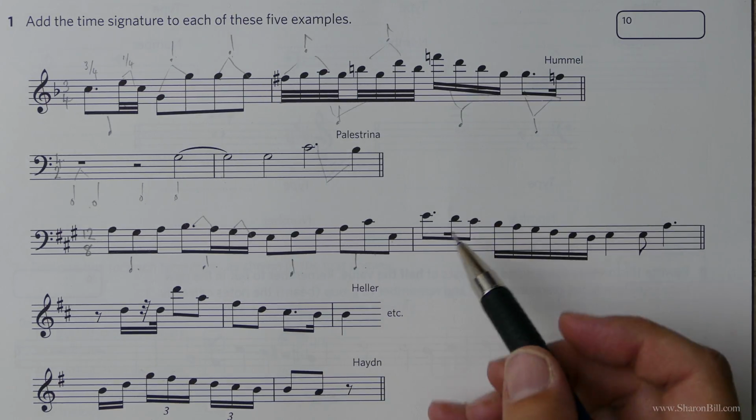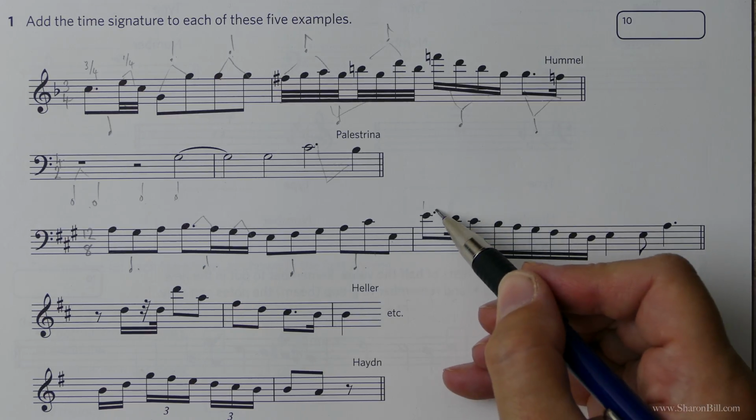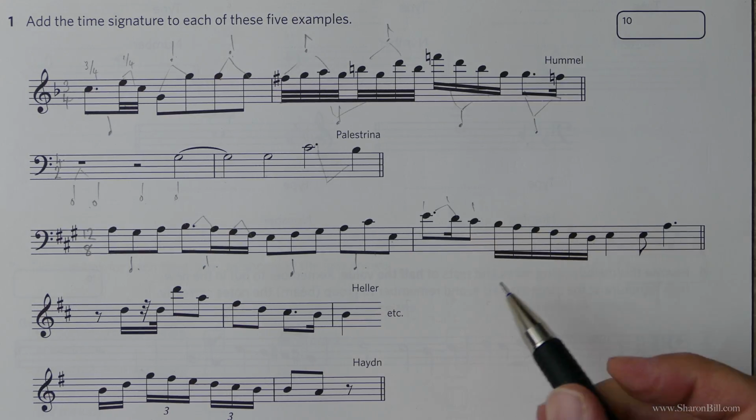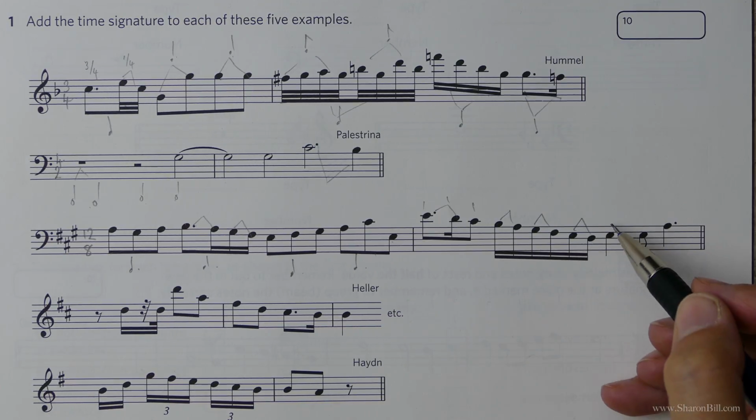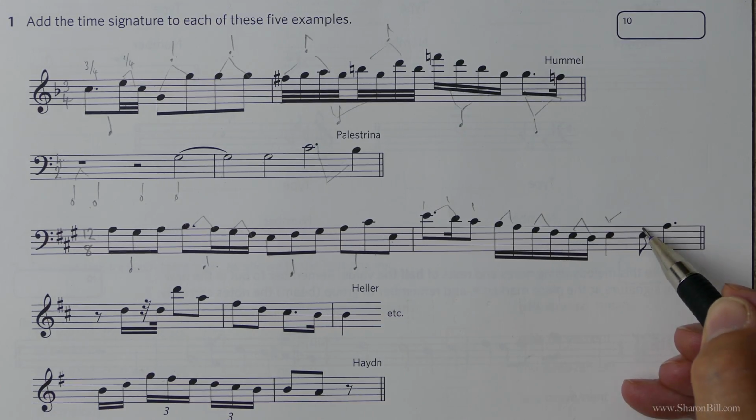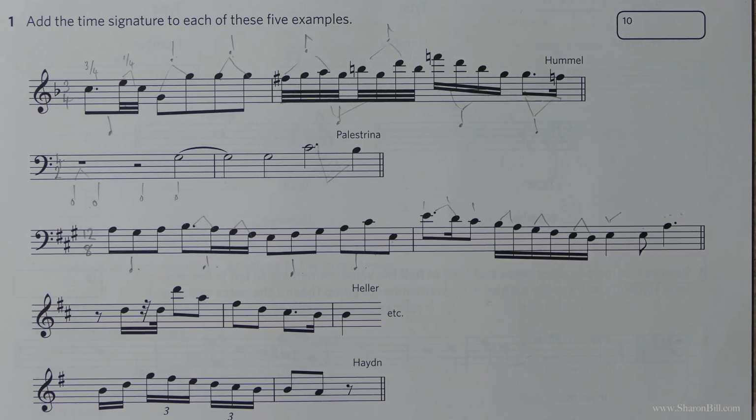So that's that. By all means, you can look at the next bar. We've got one there, one there, one there. So we've got 1, 2, 3, 4, 5, 6, 7, 8, 9, 10, 11, 12. So that's that done.